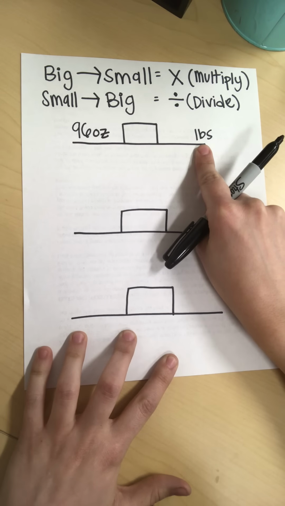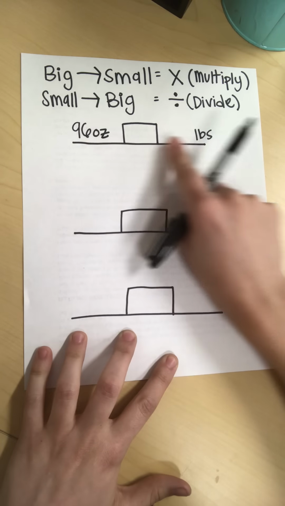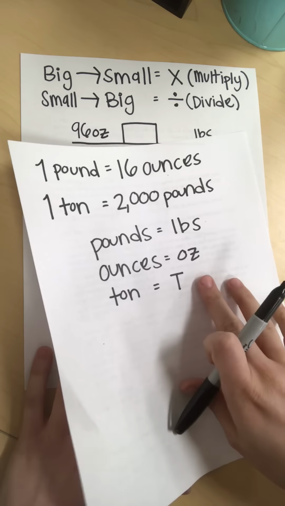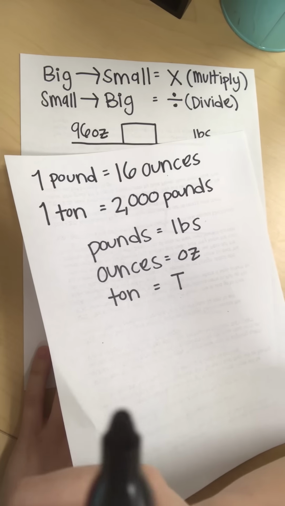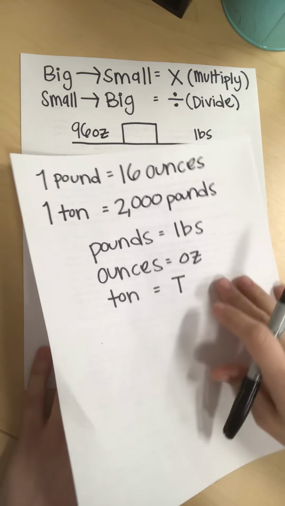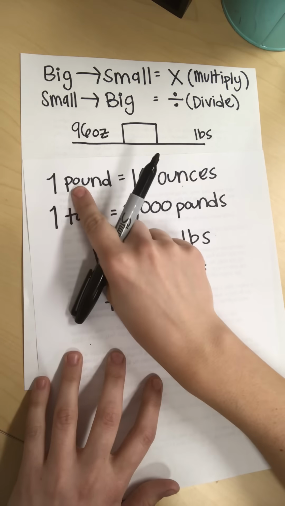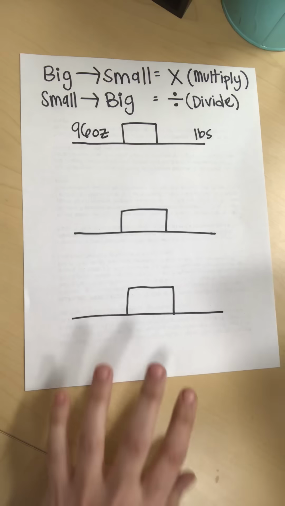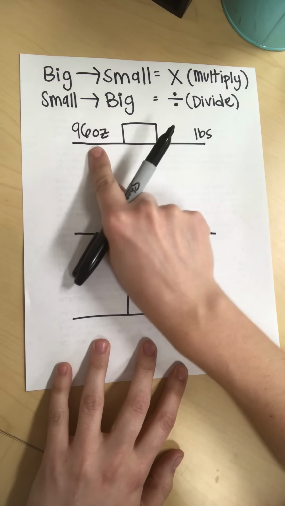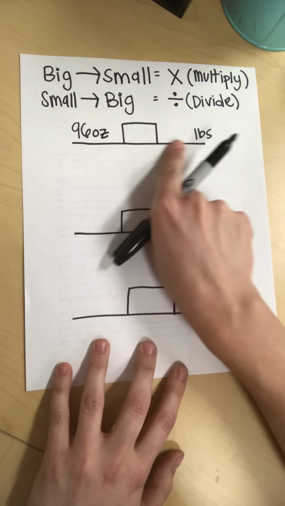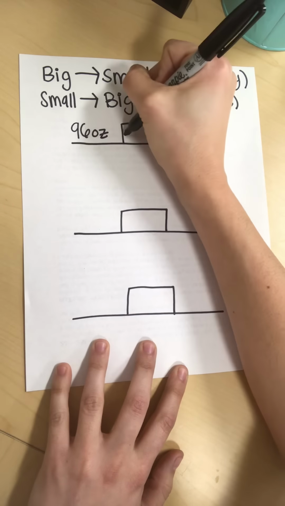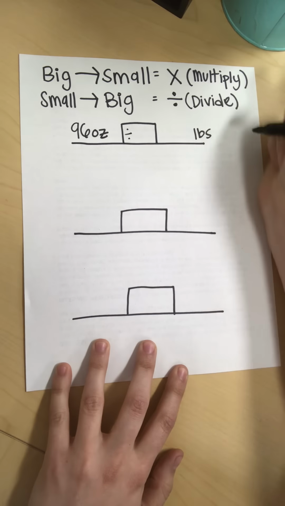What I want you to think about is which is bigger, ounces or pounds? And you can see when you refer back to this, you can see that 1 pound is equal to 16 ounces. That means that pounds are bigger, they are heavier. So we're going from small to big. Small to big means that you're going to be dividing. So I'm going to have you put a little divide sign there.